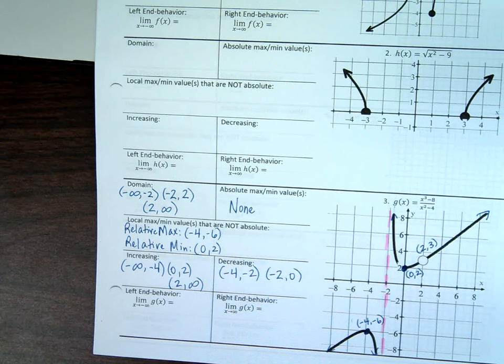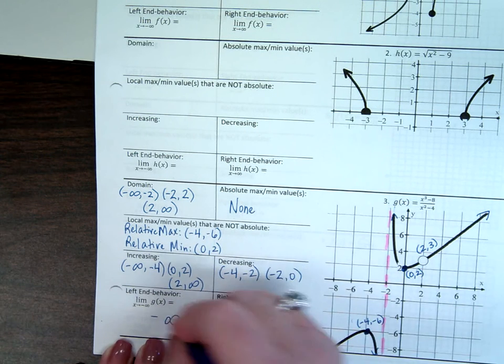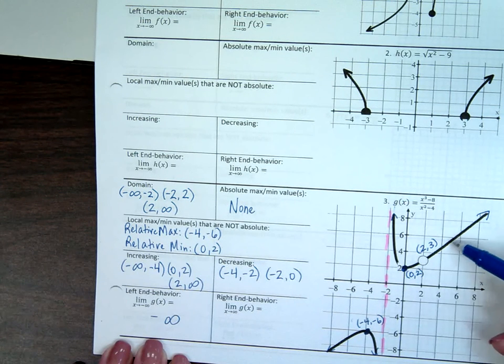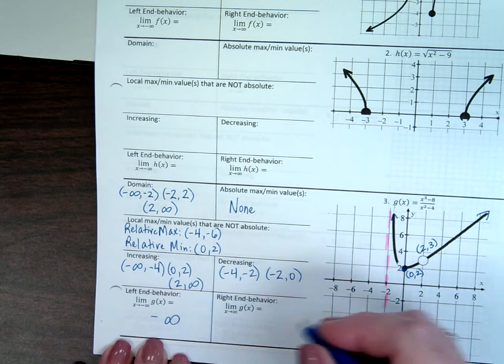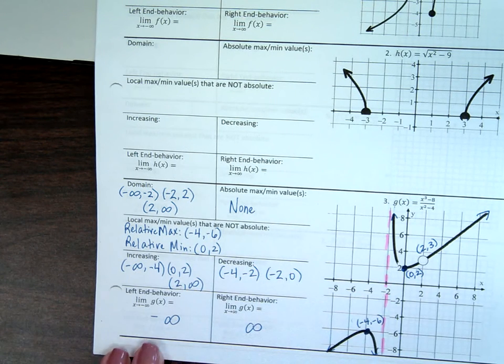And then the last piece is, what's it doing when I go far left, and what's it doing when I go far right? Well, going far left, tracing left, left, left, it goes to -infinity. So that's this guy. If I trace it to the right, it keeps getting higher and higher on the right. So he goes to positive infinity. And there you go. You have just answered number 3.